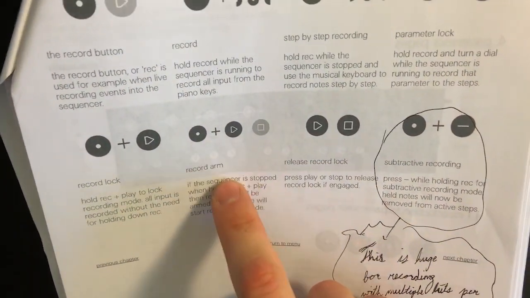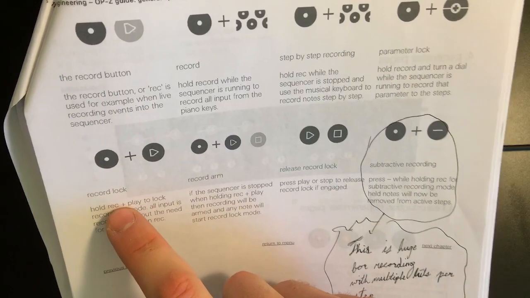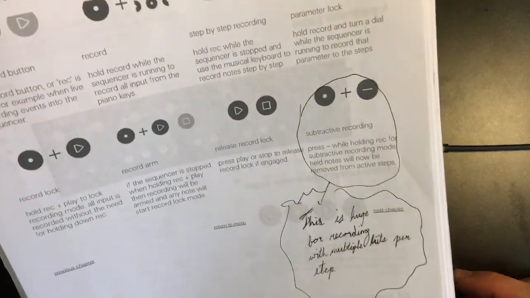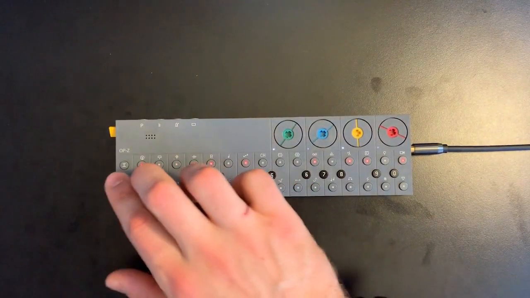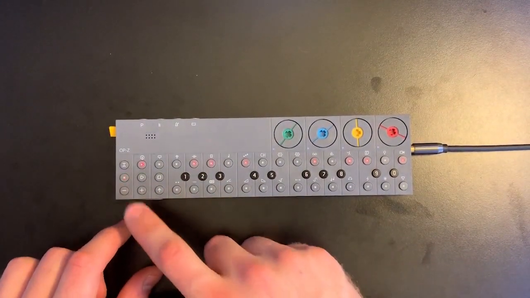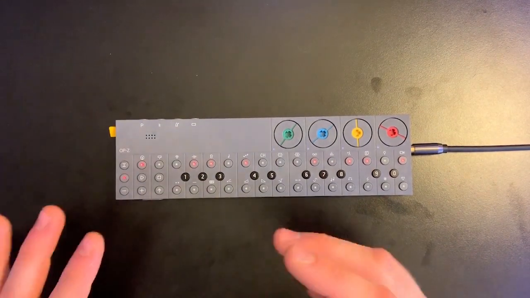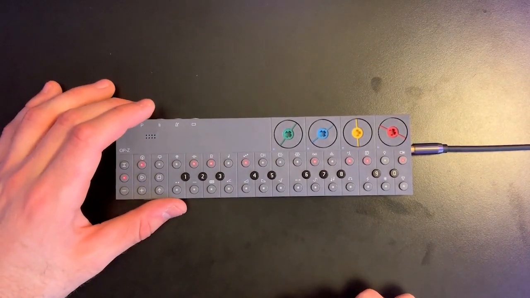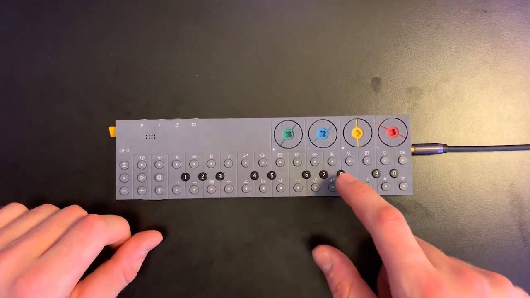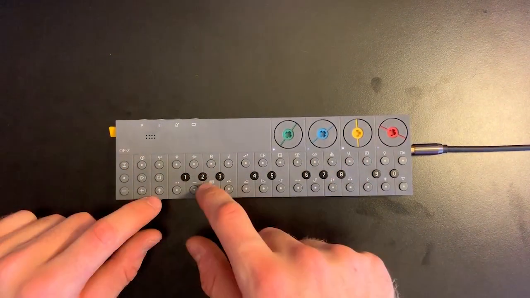My personal favorite, same button as record lock, but it's before you even press play. So while the sequencer is stopped, now it's record armed, it's flashing. So anything I put in will be saved. So let's switch to like a hi-hat. Holy hi-hat.